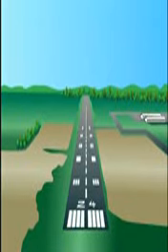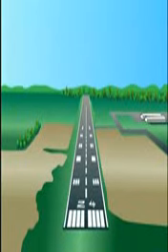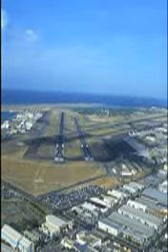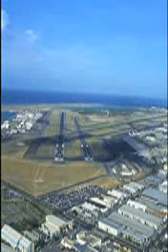Thresholds can be marked in two different ways, the first being 8 vertical stripes in 2 sets of 4. A threshold can also be marked with a set of 4 to 16 stripes that indicate the width of the runway. This runway has 16 stripes on the threshold, which indicates a 200-foot wide runway.